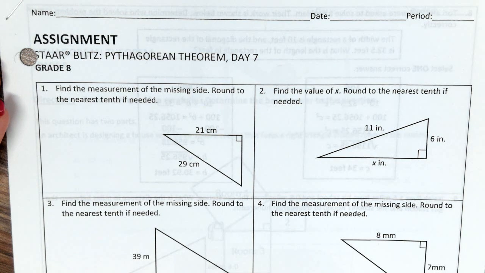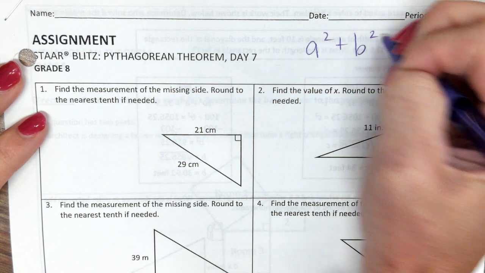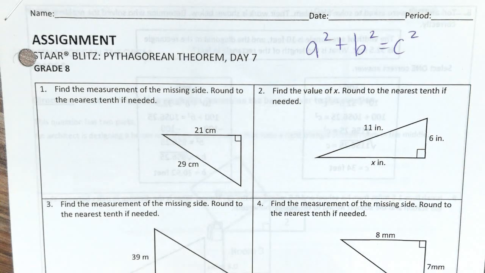Today we're going to go over the Pythagorean theorem. At the top of your paper, I want you to write down a squared plus b squared equals c squared. I don't see everybody with me. Remember that this only works for right triangles.